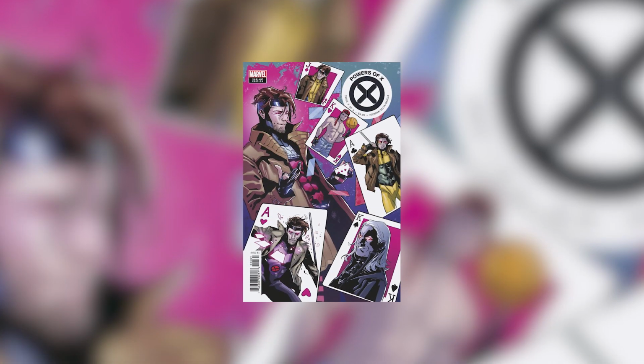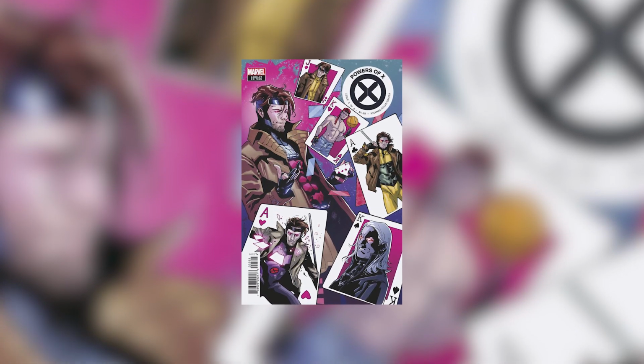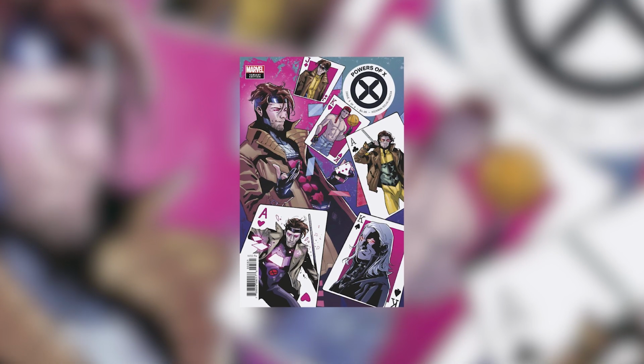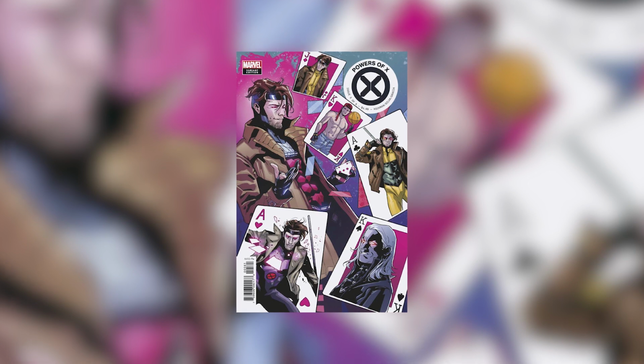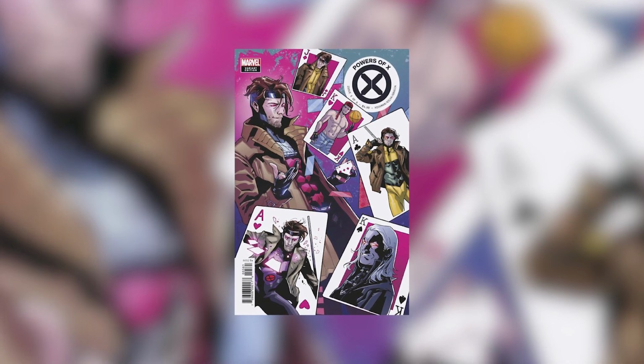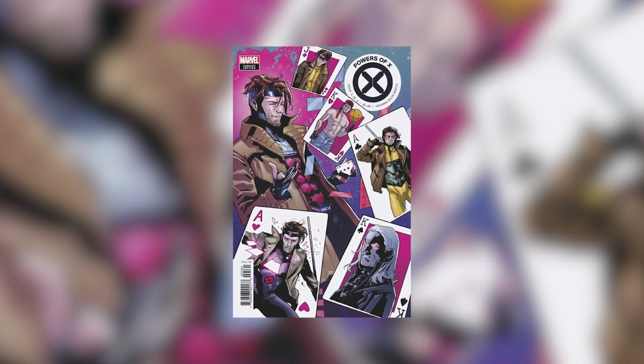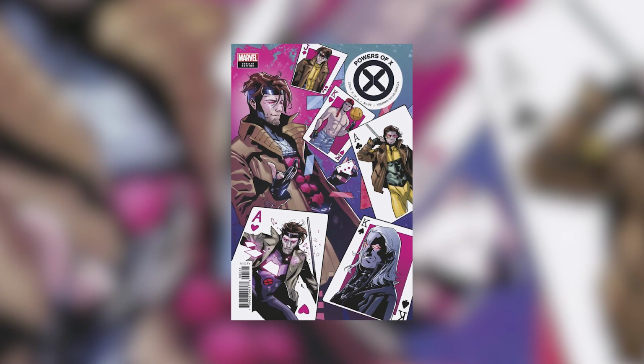Hey guys, welcome back. Now getting back into our talks about Powers of 10, we've reached issue 5 out of 6, and Jonathan Hickman has given us so much information to digest, it's insane. Mainly because there's so much to talk about even in between the lines of the main story that's taking place in each issue.